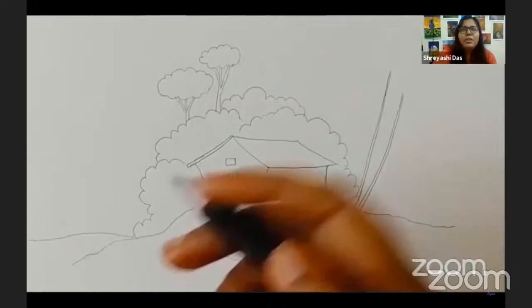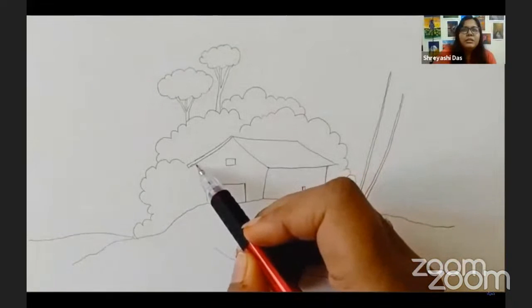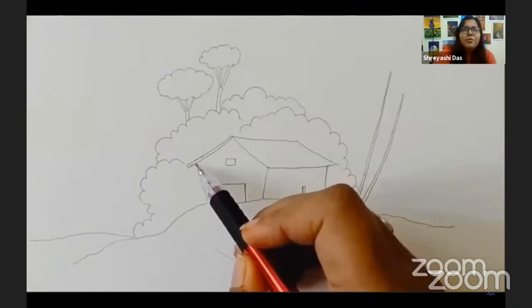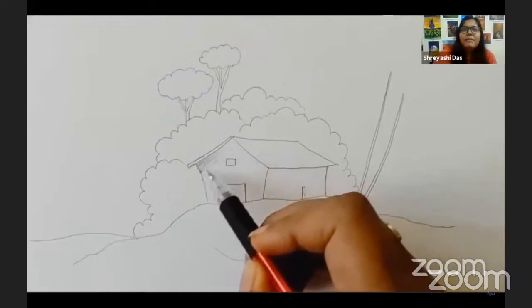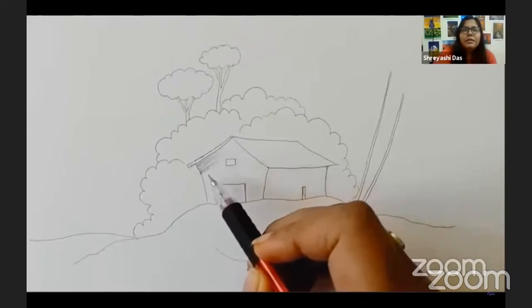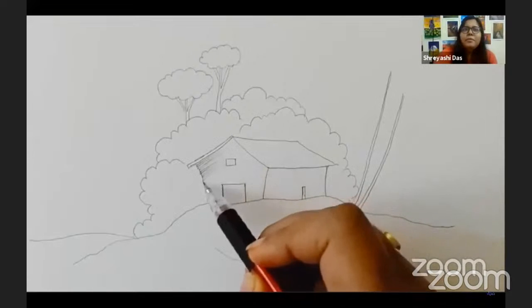In the initial lesson, what we did with the ball, same thing we are going to do with the house. Just see how my hand will move. The same ticking thing, right? Same thing. Just see how much of the house I'm covering. Just the same thing that I did with the ball.